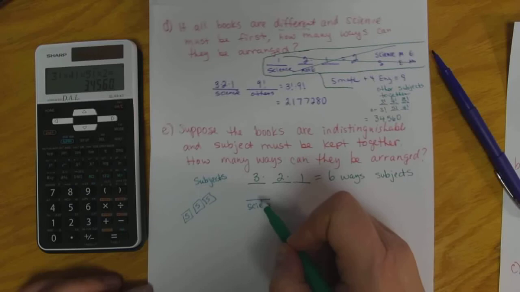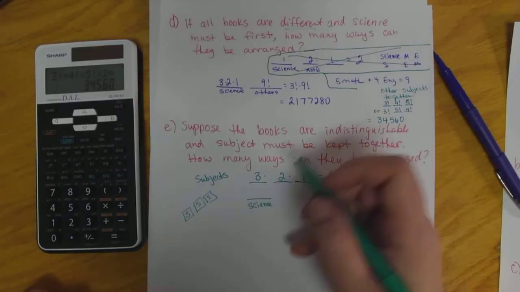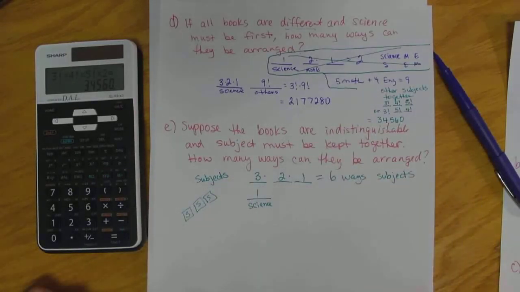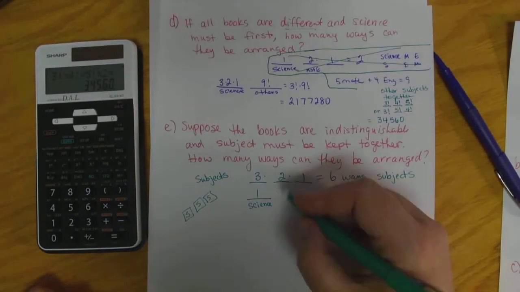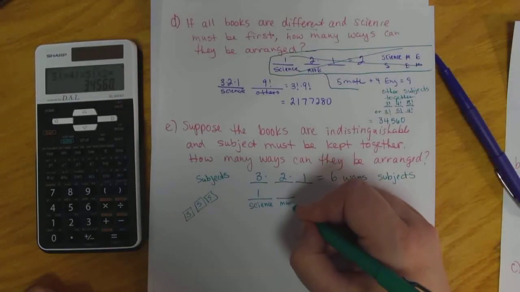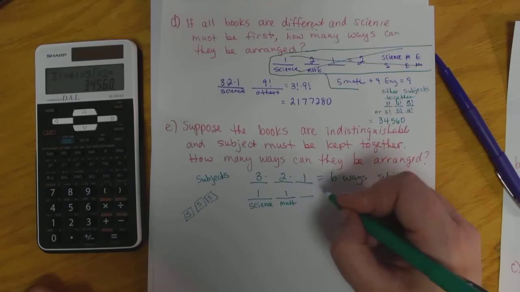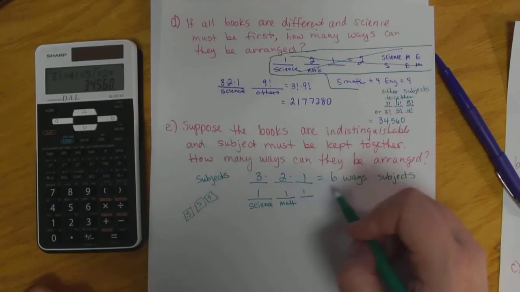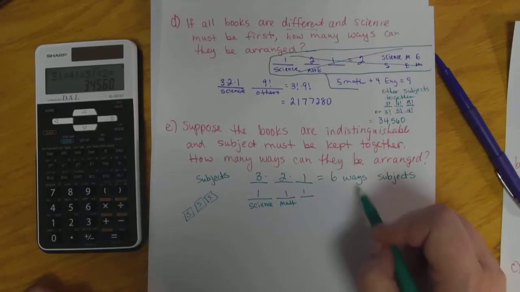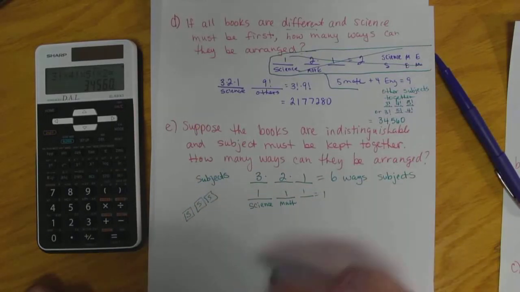When you put them on those spots, it's just going to look like that. Science, science, science. It's just one way. You just put them on the spot. If you pick them up and move them around, you can't tell the difference. So there's only one arrangement. And then say math, again, only one arrangement. They're indistinguishable. So there's 6 ways to do it in total, because this is just equal to 1.